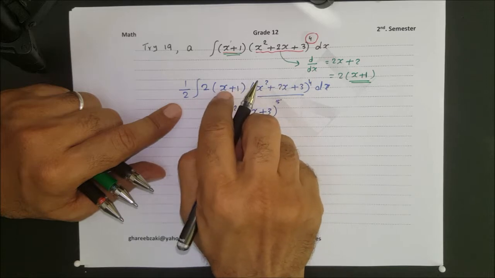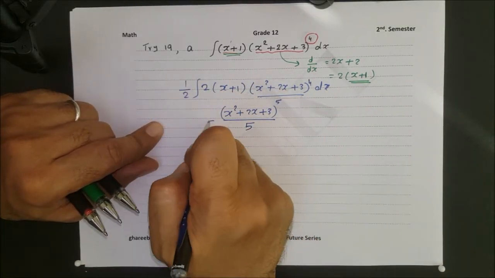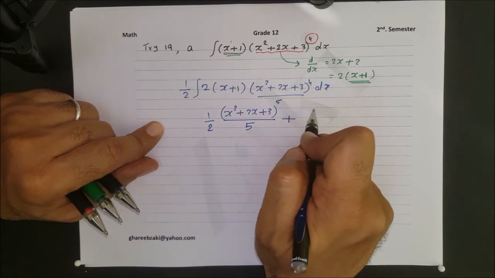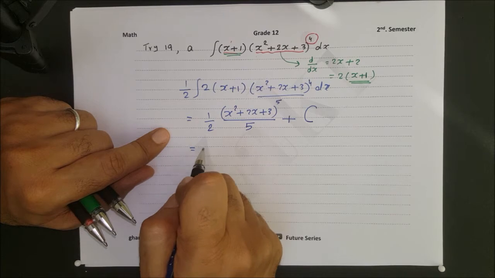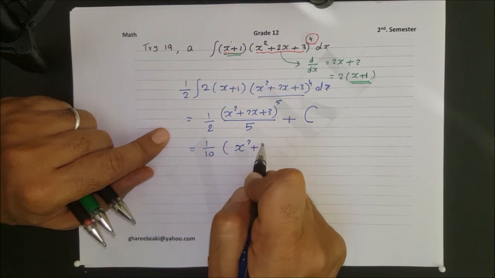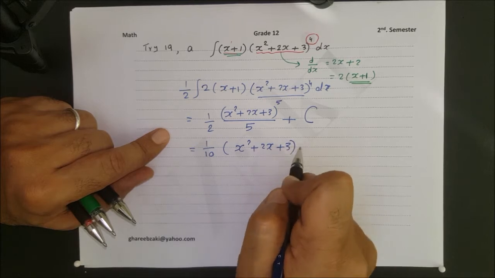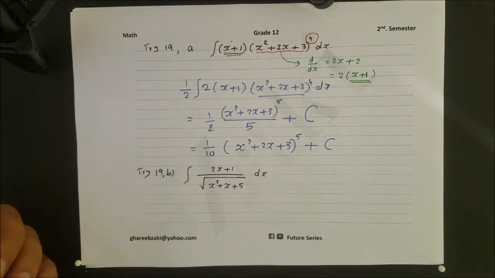What about the derivative function? Don't write it, cancel it. What about half? You have to write it. Don't forget plus c. Simplify. 2 times 5, 10. So it's 1 over 10 bracket x squared plus 2x plus 3 to the power 5 plus constant.